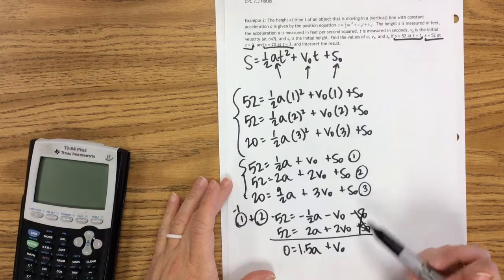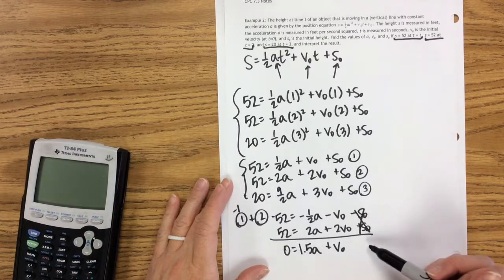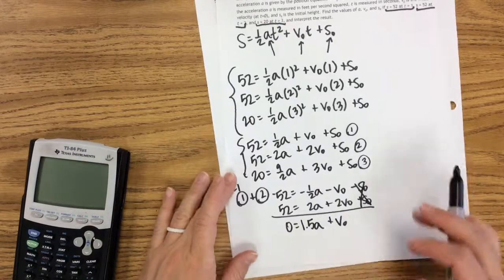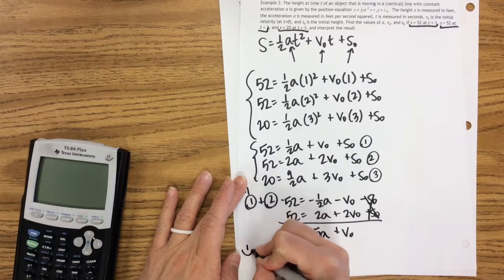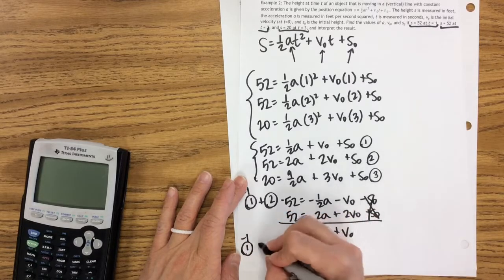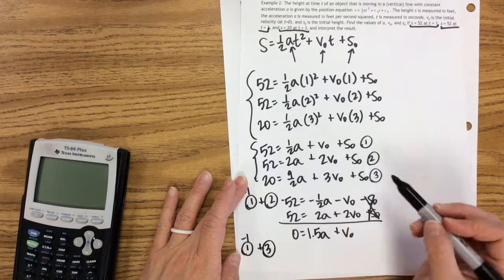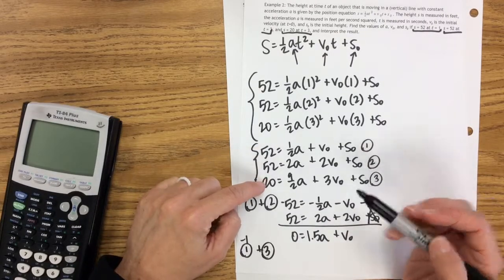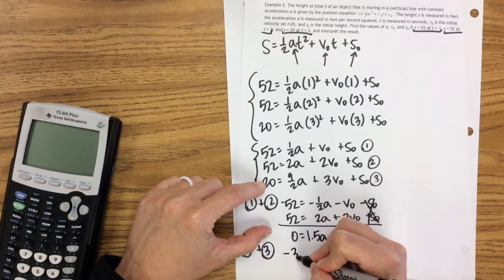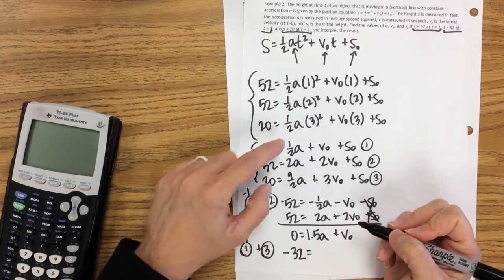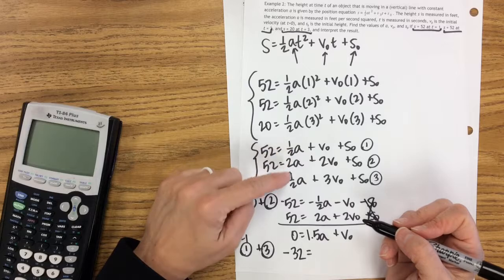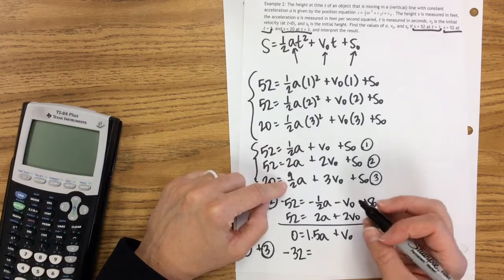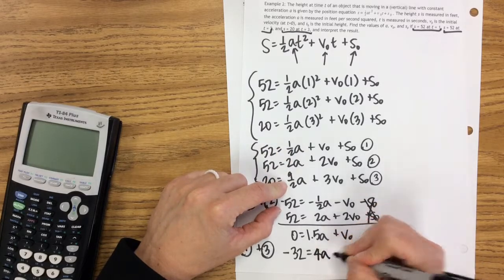I'm going to do that again, pick 2 different equations and try to get that same variable to cancel. So next time I'm going to add together 1 with a -1 in front of it and 3. So -52 plus 20 would be -32. -1/2 plus 9 halves would be 8 halves, which is 4a.